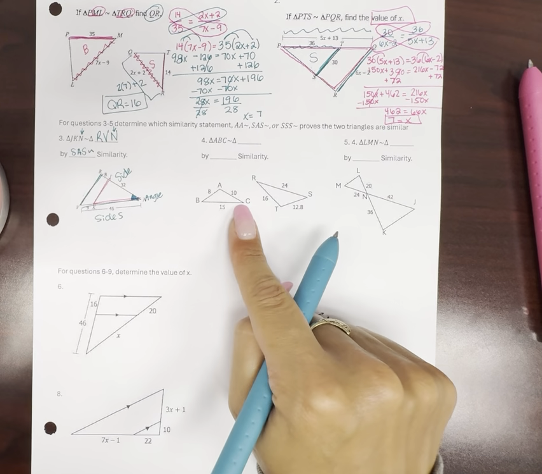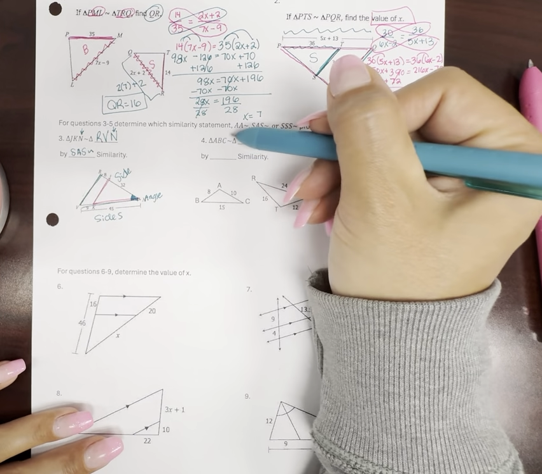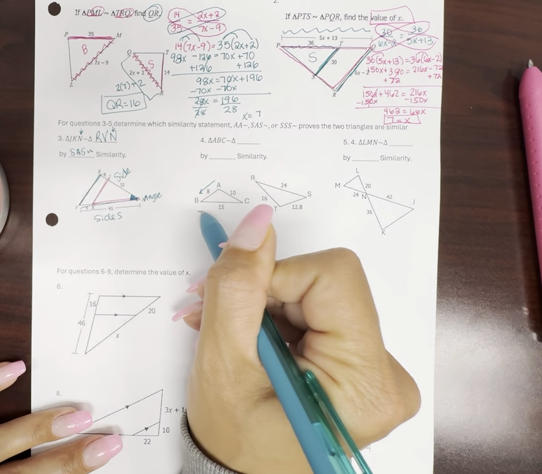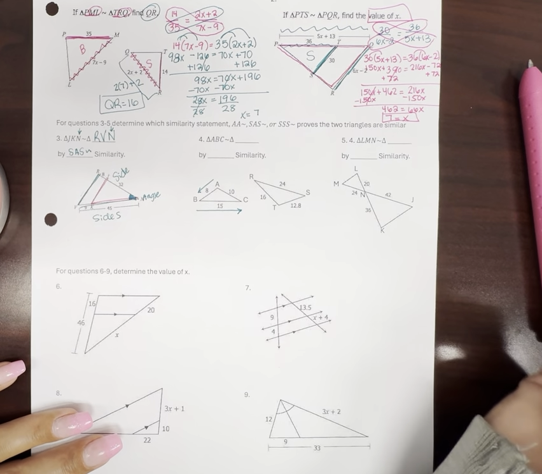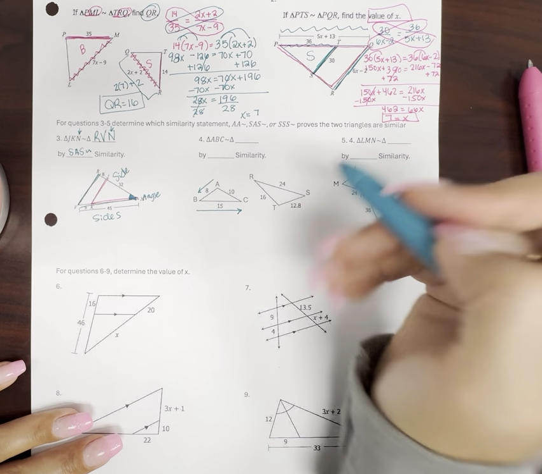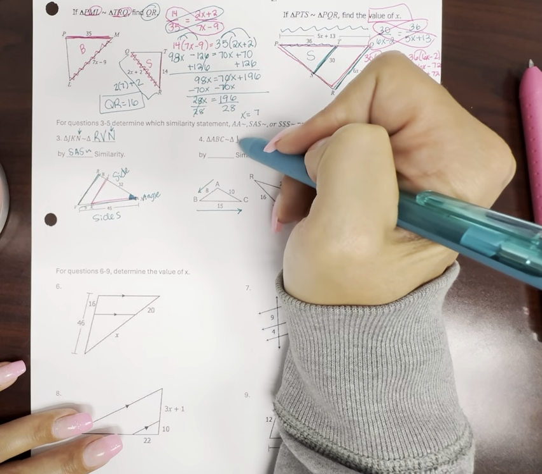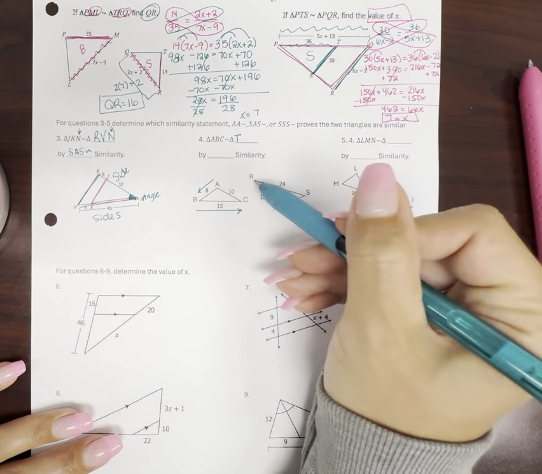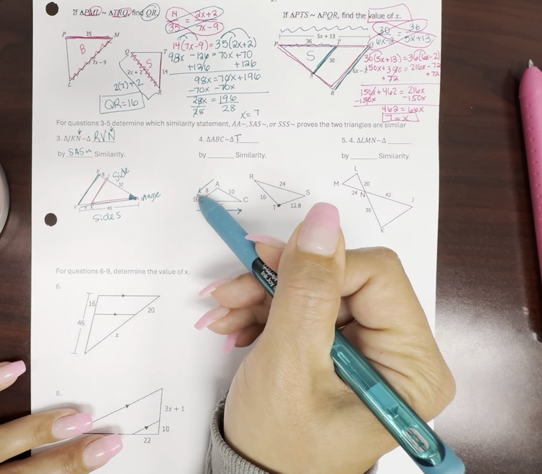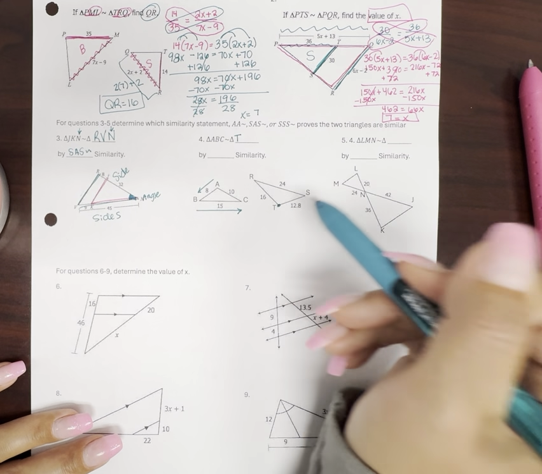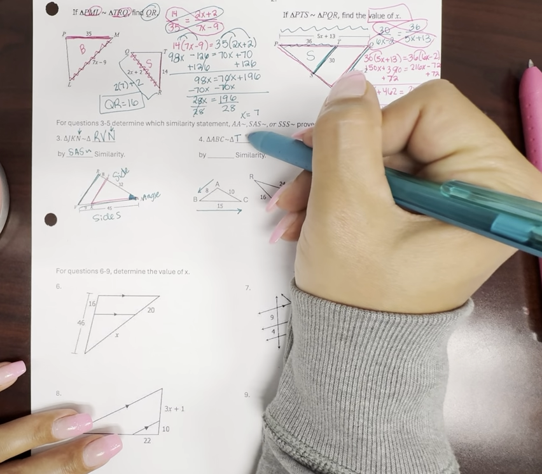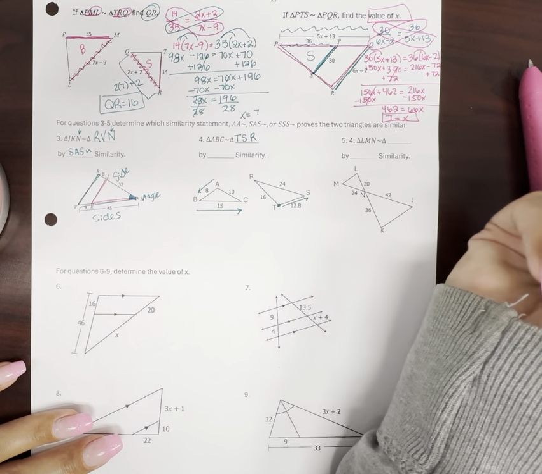Now, for the next one, it tells me A, B, C. So if I start at A and I go to B and then I end at C, a lot of people can notice that A is gonna match with T. It just like flipped itself. So I'm starting at T. And then people are like, do I go this way or this way? If I look at the numbers, this is 10 and 8, so it's going along the smaller side. So 16 and 12, this is along the smaller side. So I'd have to go T, S, and then R.